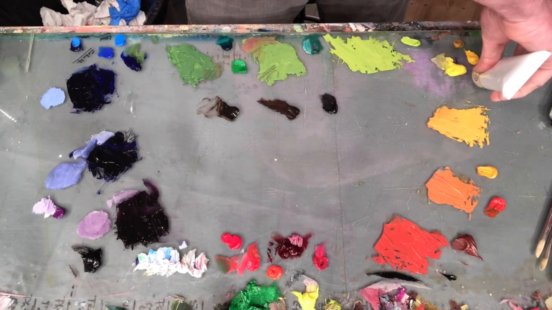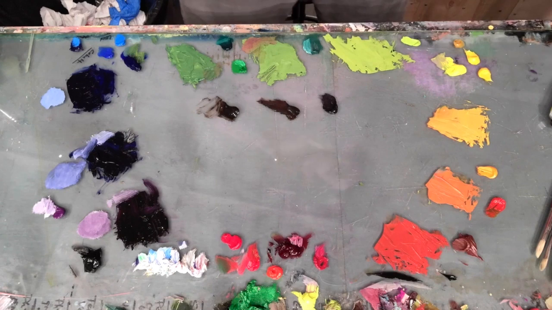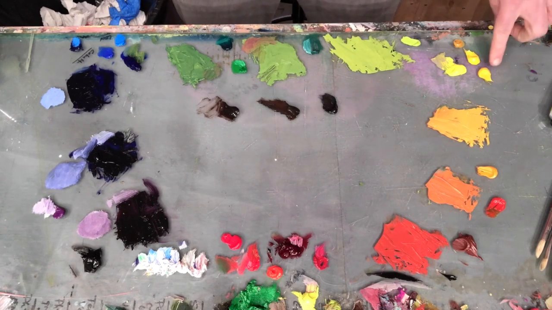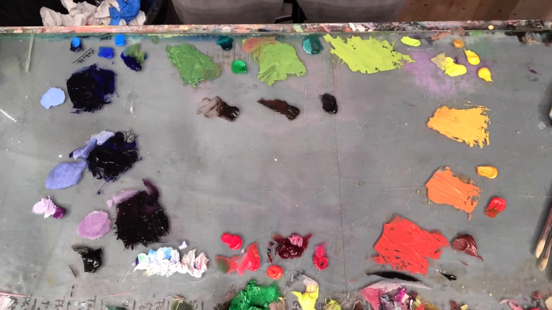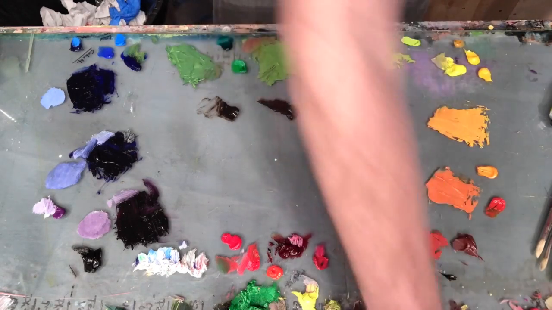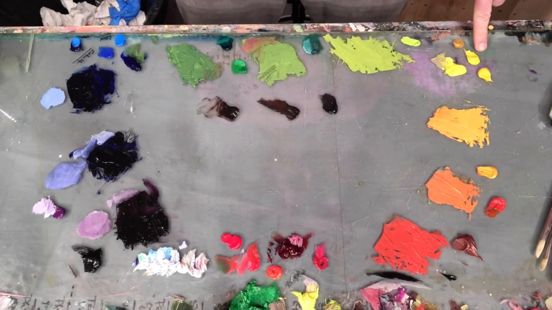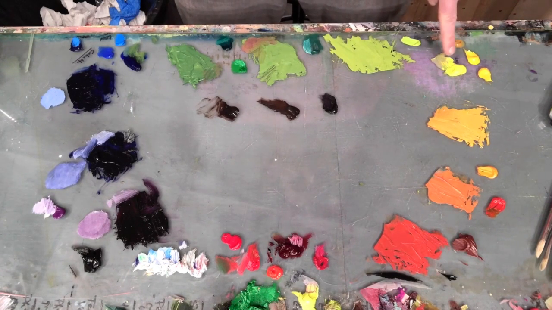So this one here, and hopefully you can see it. If not, pause and zoom in. But that is the cadmium yellow deep. So you can see how this one was warmest, but now with this one in play, that one starts to look a little cooler, and that one is definitely looking quite a bit cooler, into the green zone.